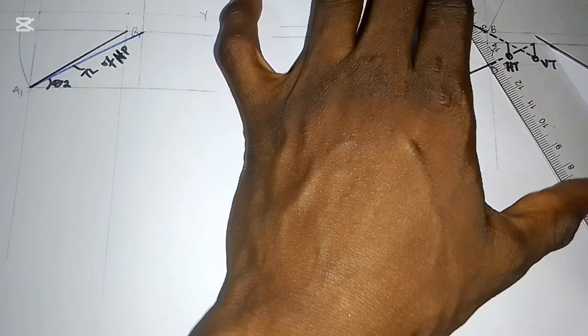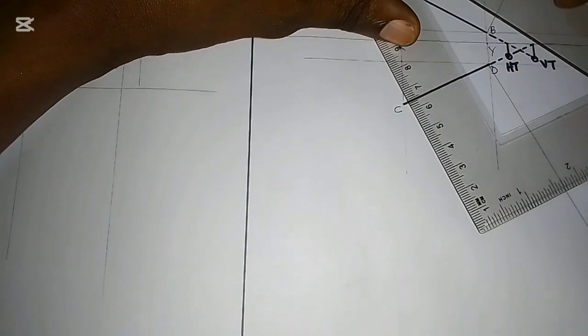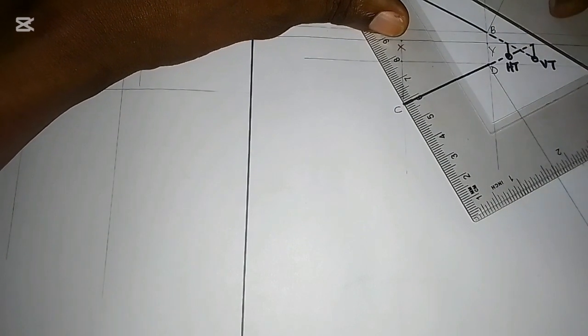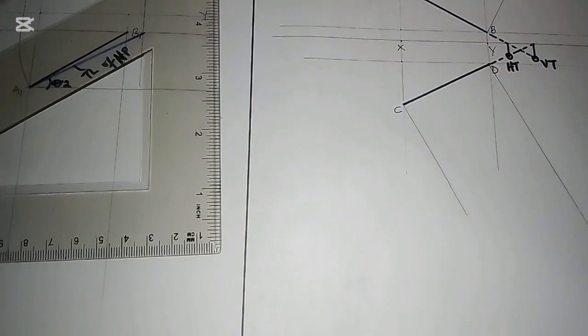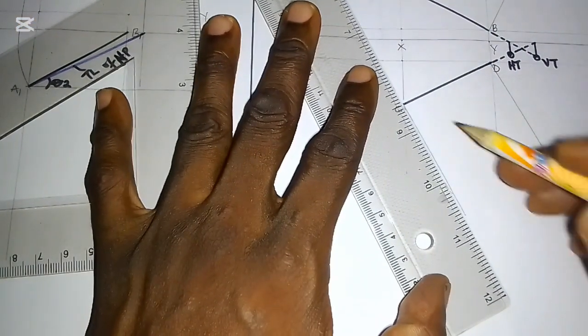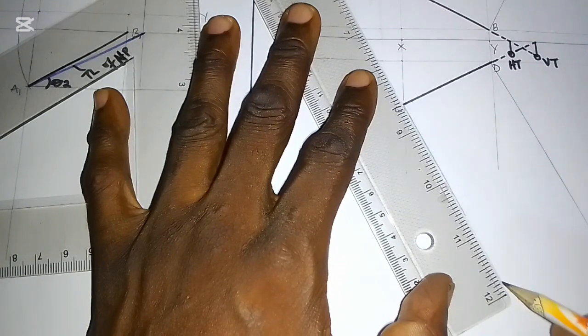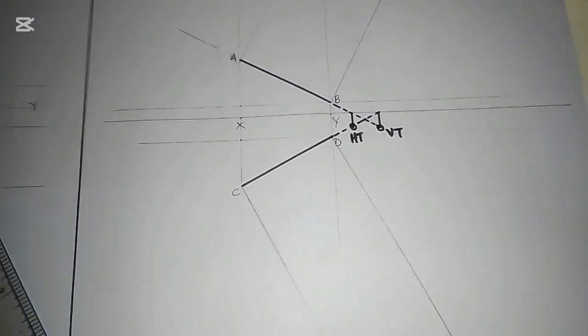Just slide until I get to point C this way. Like that. So let me extend this line down this way. I hope you can see this now.